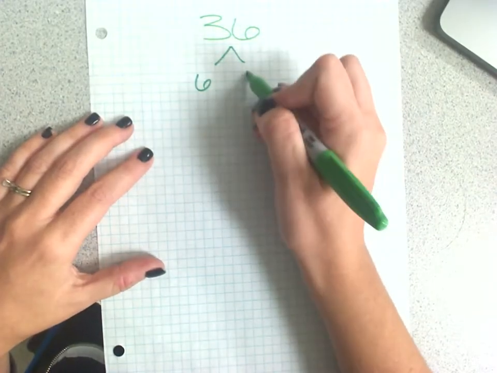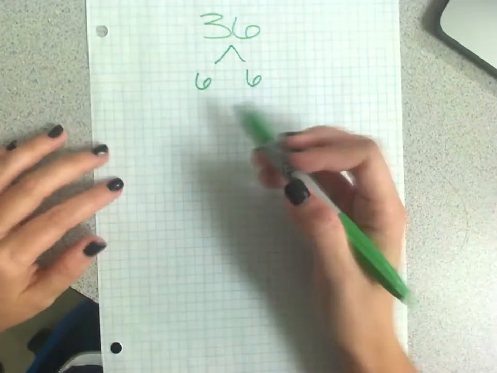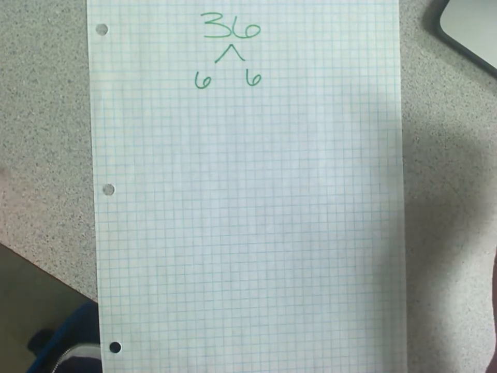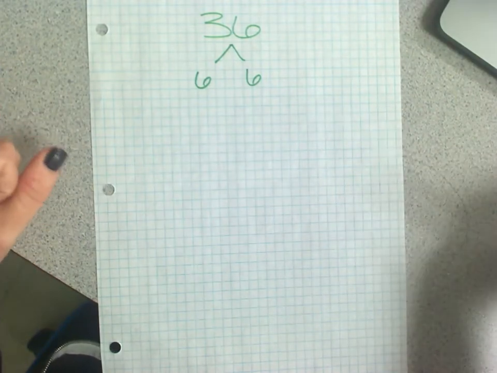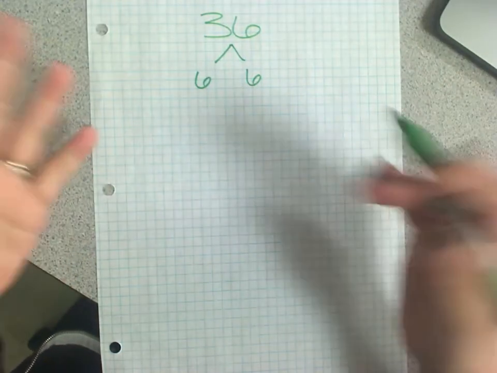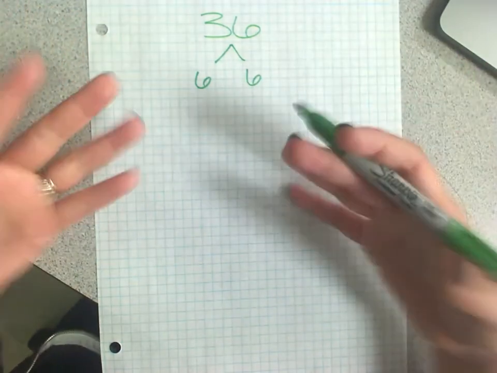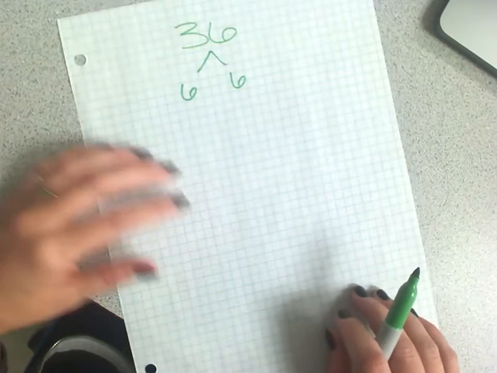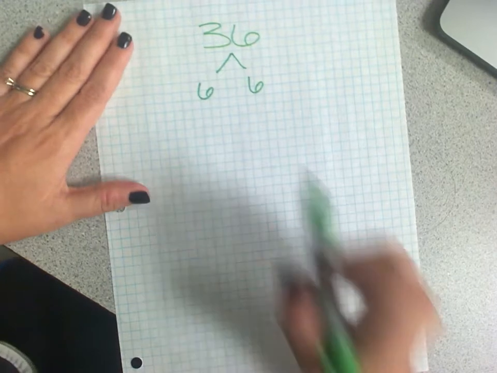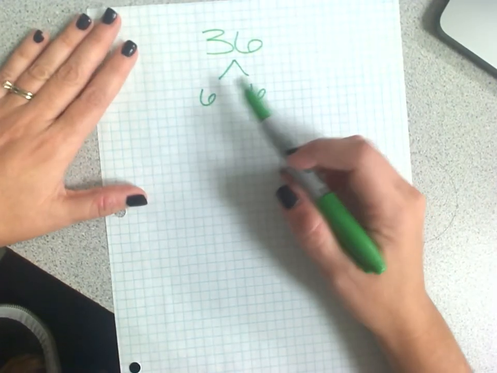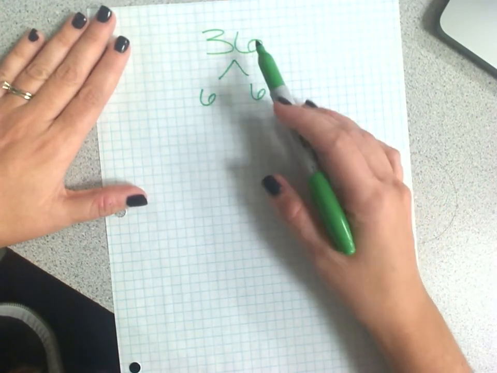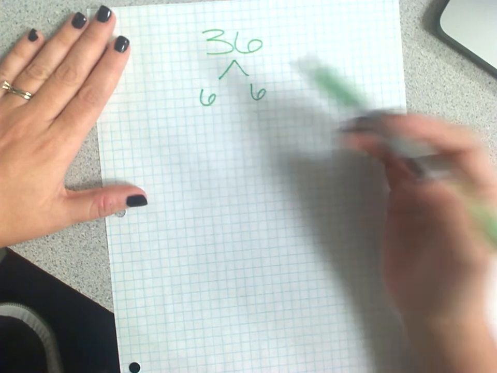So you can pick 6 and 6. You can pick 9 and 3, or 9 and 4. You can pick 12 and 3. You can pick whatever ones you want to start out with. I'm going to pick 6 and 6 because I already have it written here. So two numbers that multiply together to be 36, two factors of 36 are 6 and 6.